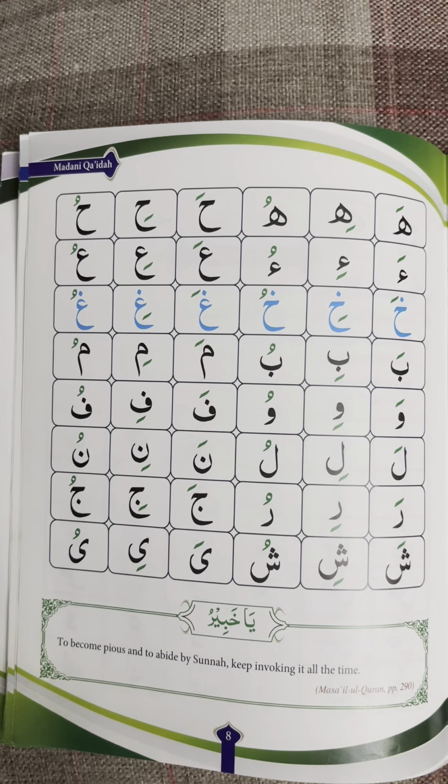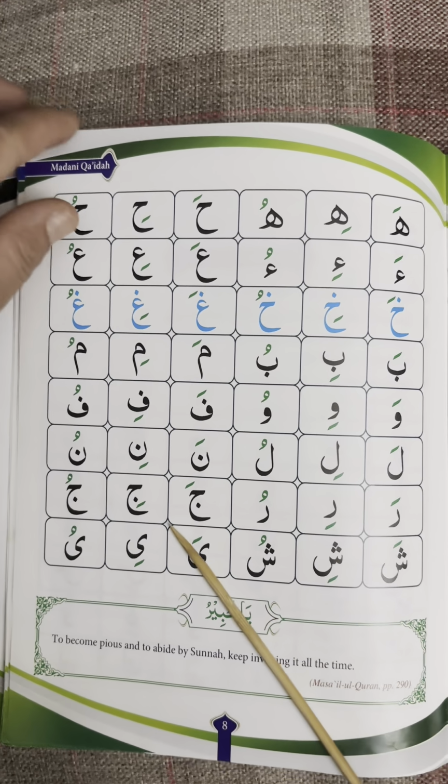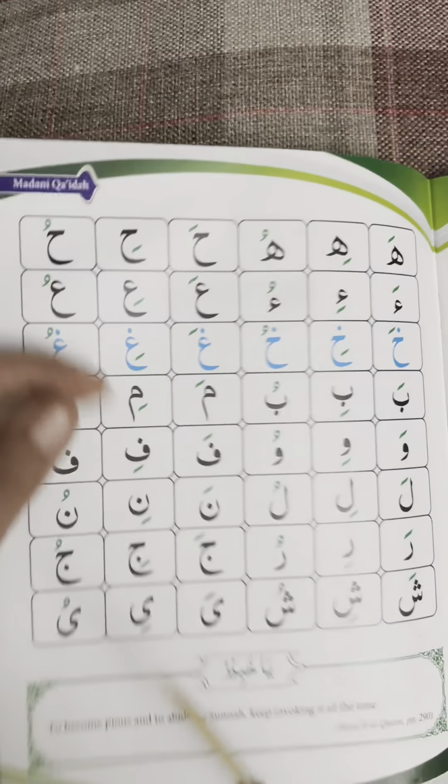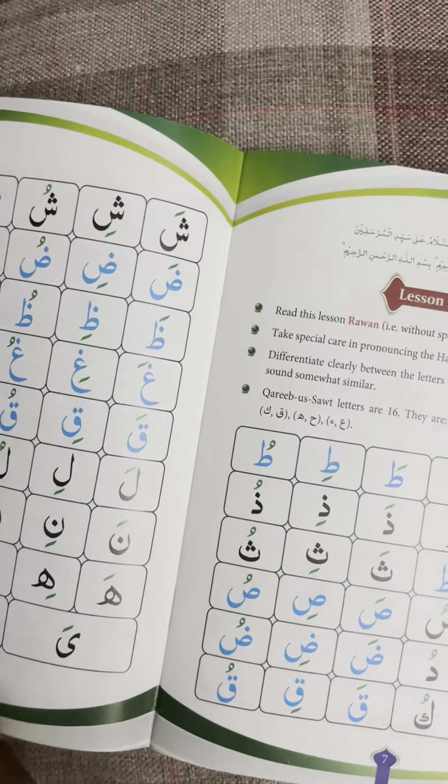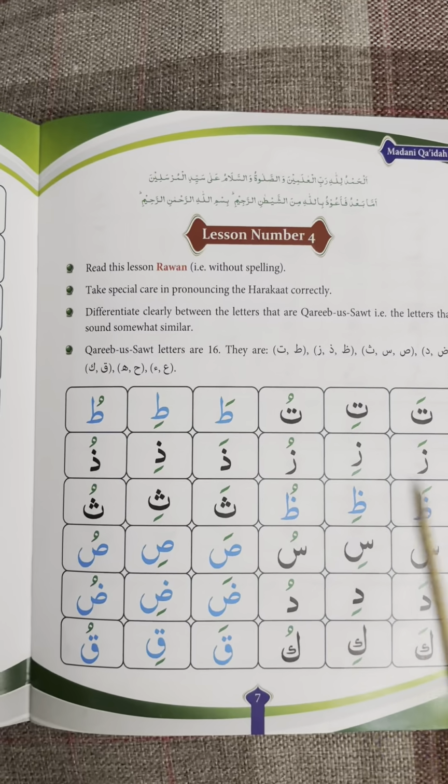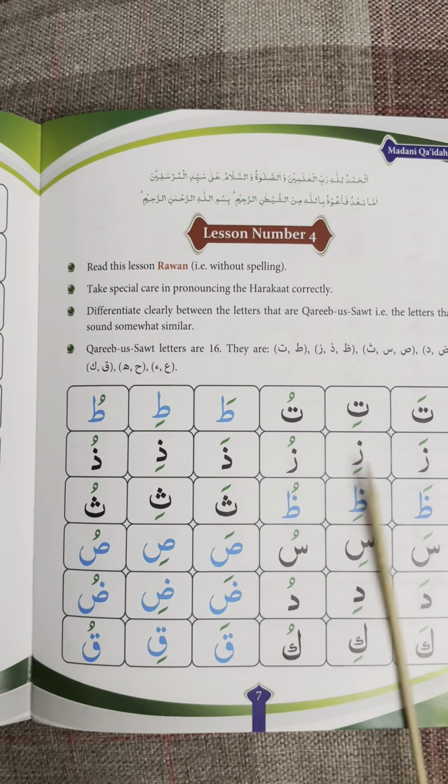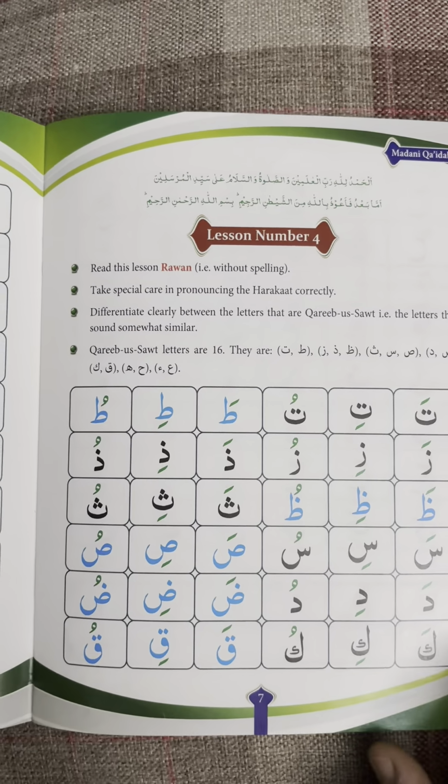So these are similar sound letters. We will pronounce them, these are not similar sound, but on this page these are similar sound letters. So make sure we read them separately and differently.